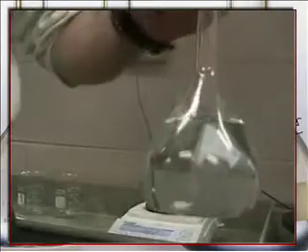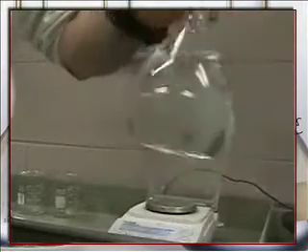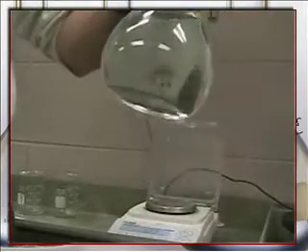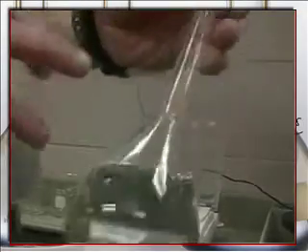What I've done is I've filled it up about to this spot, and then I can kind of shake it. As I shake it, it's dissolving. The green powder now is all gone. This is now a solution. But I really want to get it to my line. My line is right here.